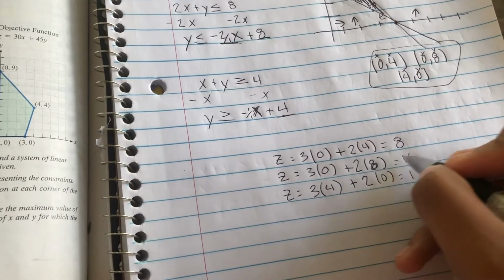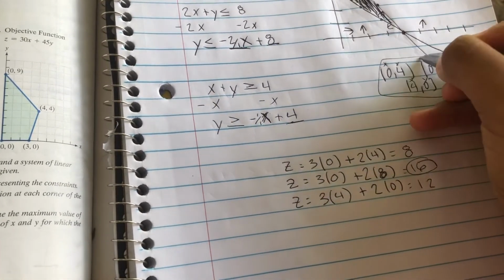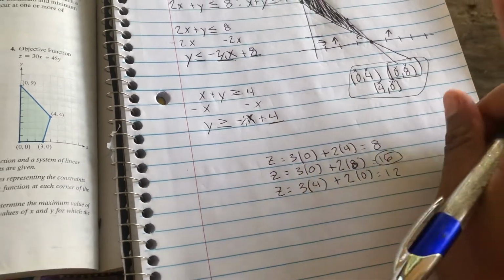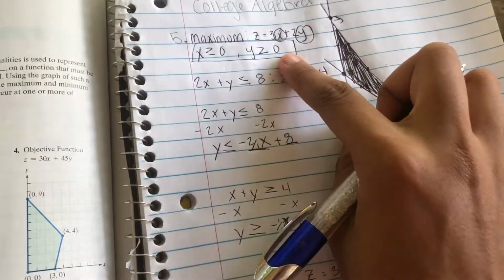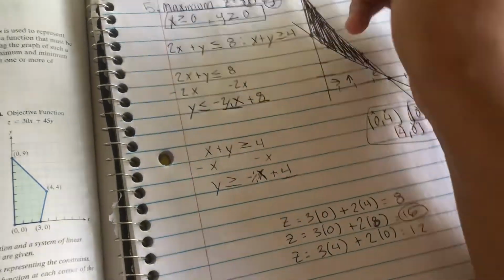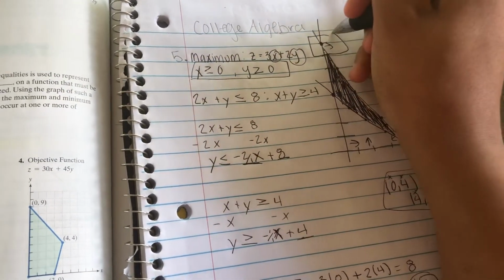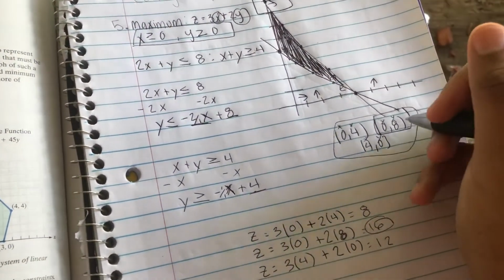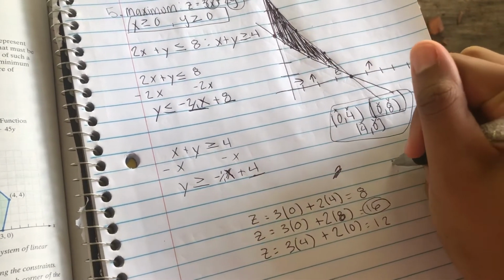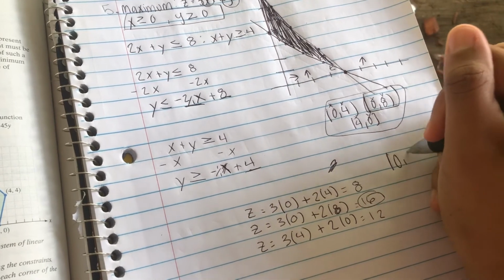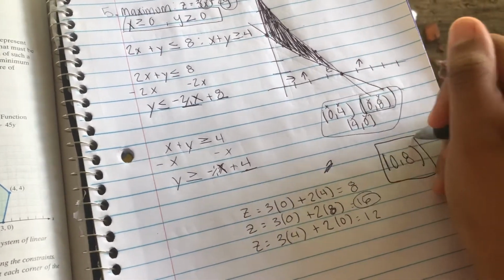So our greatest value, which is 16, would be at 0, 8. So the vertex that gives us our maximum is 0, 8, which is this point here on our graph. Oof, my pen gave out. 0, 8. That is our maximum.